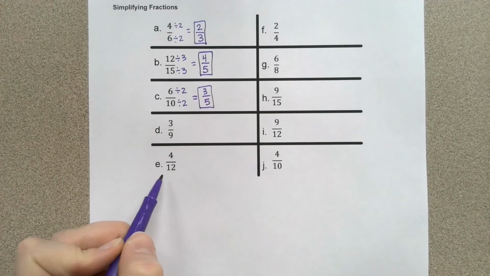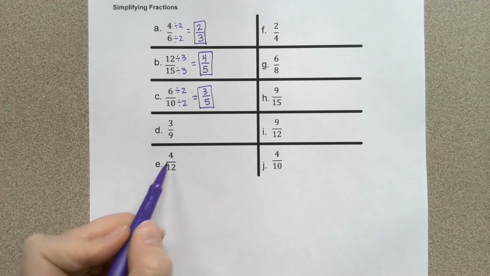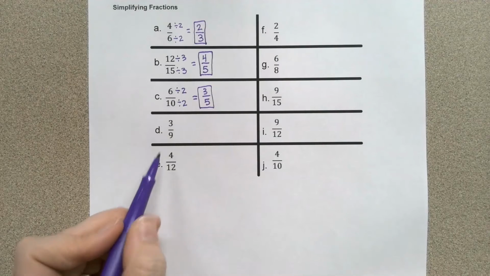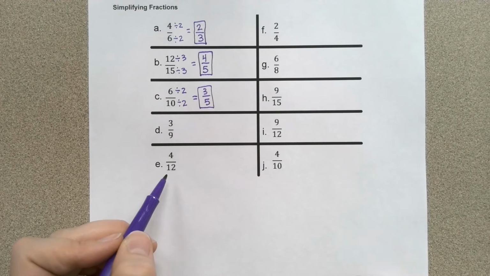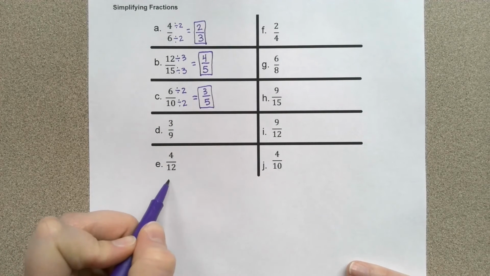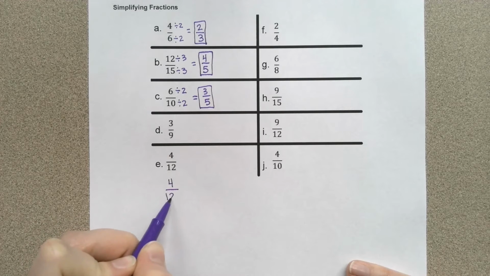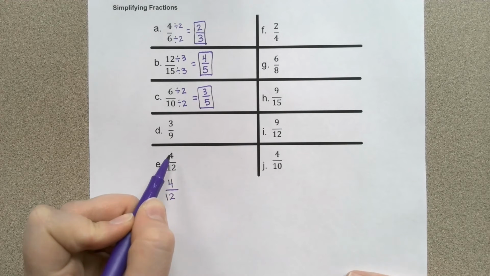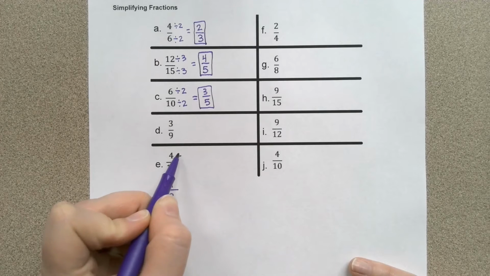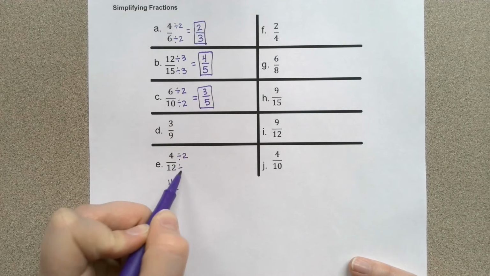Let's look at E. We're going to skip to 1. E, 4/12. This time, again, we see 2 even numbers. There are a couple different ways we could do this one. We're going to try them. The first way is to say, well, 4/12, we can divide both of them by 2 because they're both even.